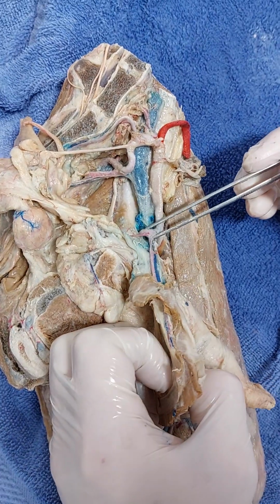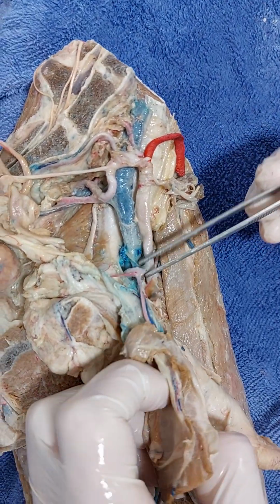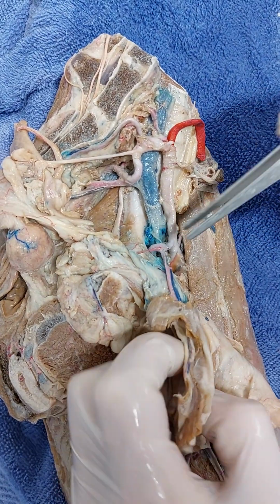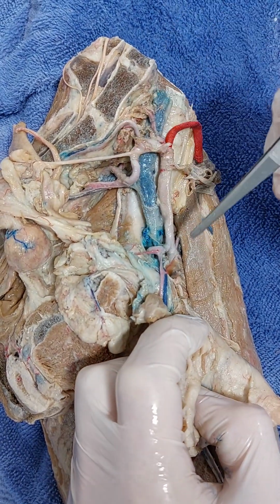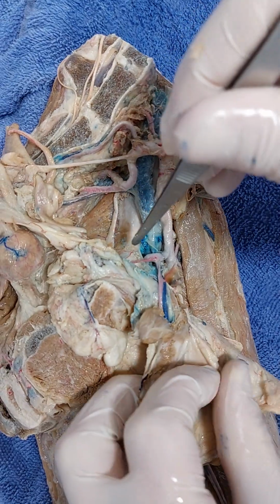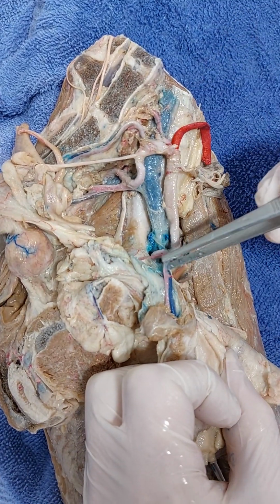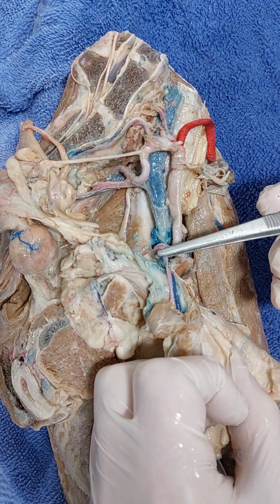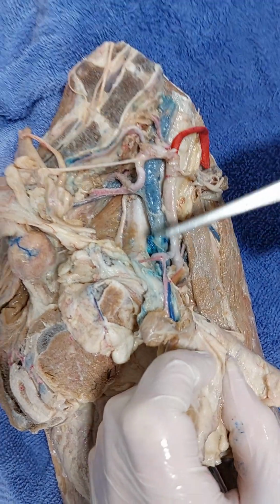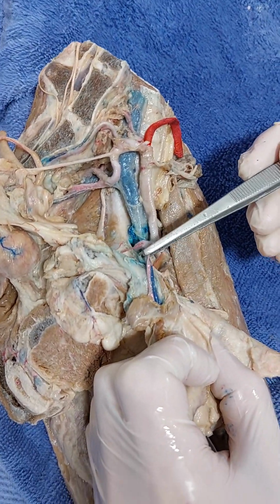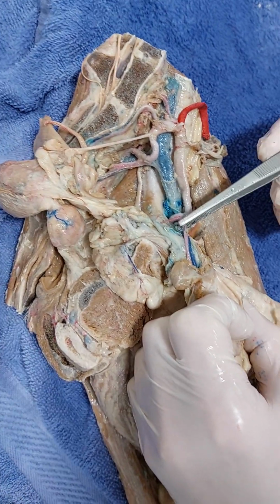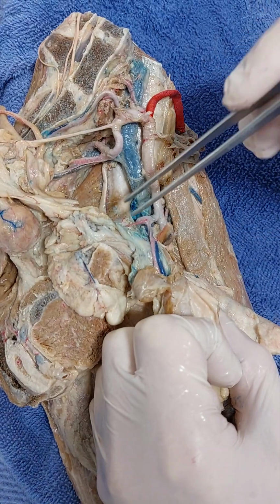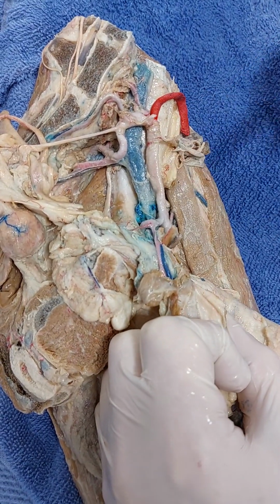Your external iliac continues down, and it goes to right here. The split off is deep femoral. Okay. And then deep femoral continues into caudal circumflex femoral. And then off of the deep femoral, before it gets to that, you have a pudendal epigastric trunk. Pudendal epigastric trunk splits into... This continues into caudal epigastric and then external pudendal.